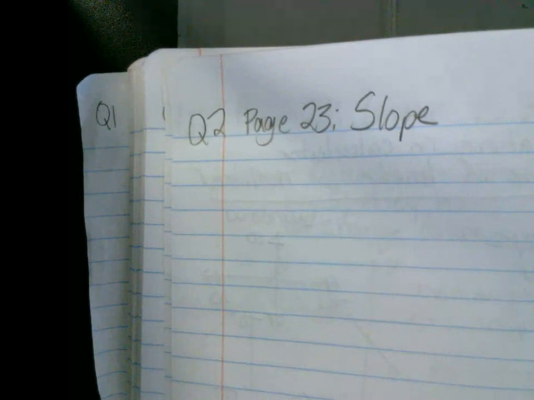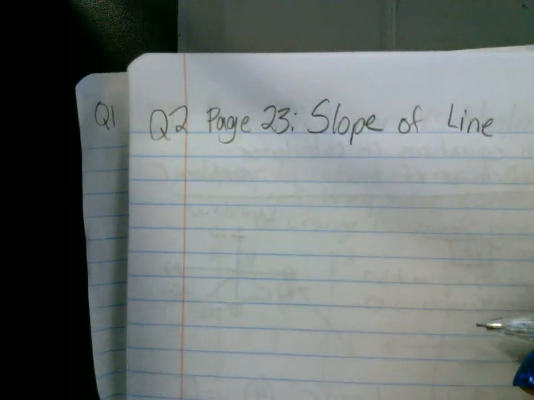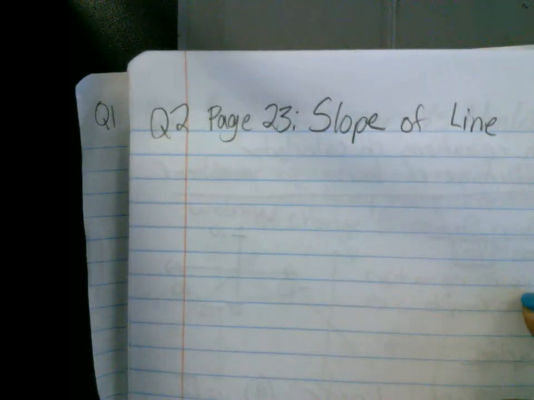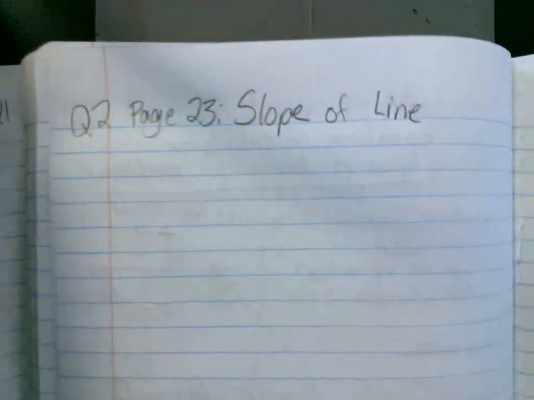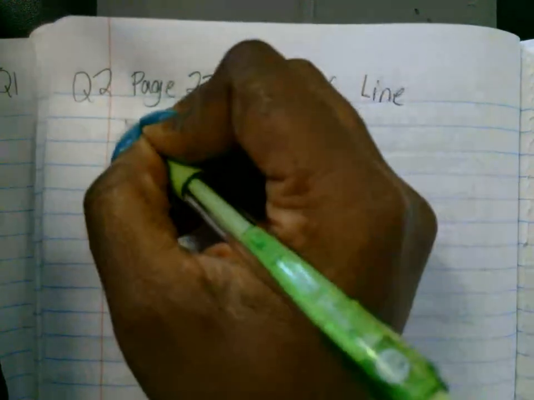The title of this page is Slope. We're going to be talking about slope of a line today. Slope of a line. So let me just put slope of a line since that's what we're talking about. We're going to be finding the slope of a line today. All right, everybody there? Okay, here we go. The definition for slope.